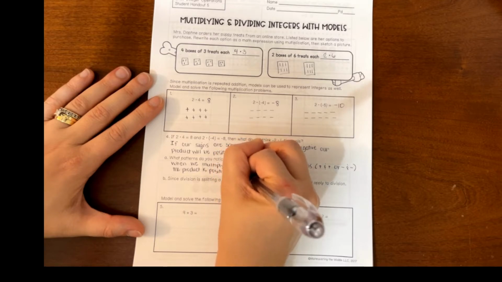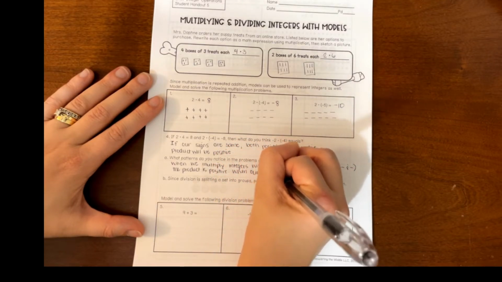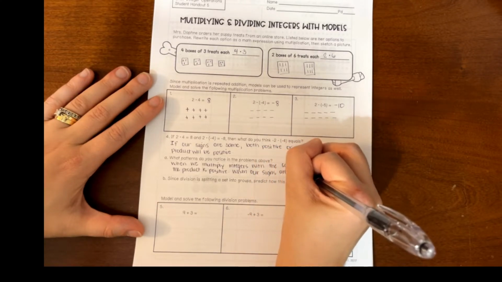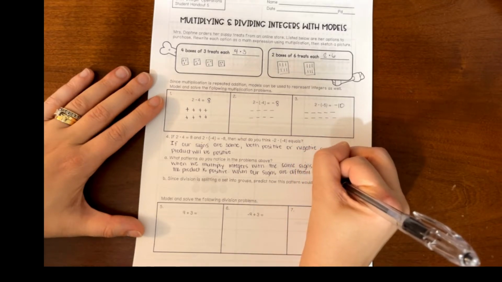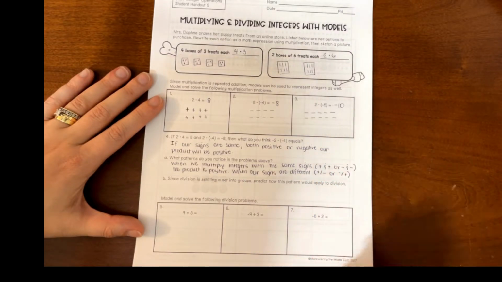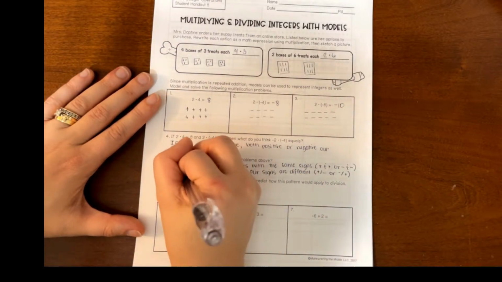When our signs are different, meaning one positive and one negative, or a negative and a positive, our signs are different, the product will be negative.